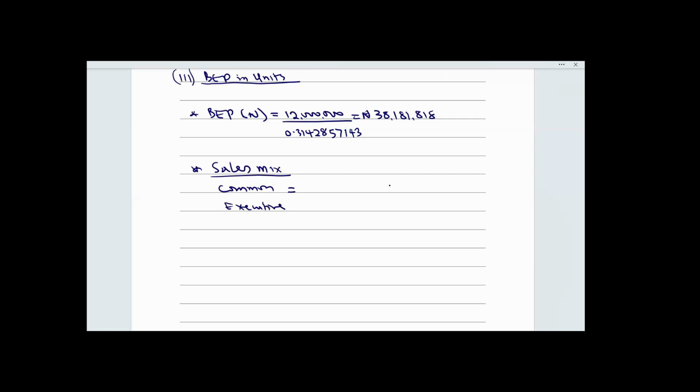Sales mix for common: the sales value of common is 36 million divided by total sales of 42 million. So this will give you what? That's 6/7, which is 0.857142857.